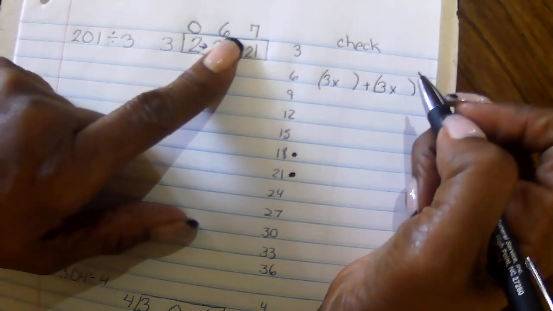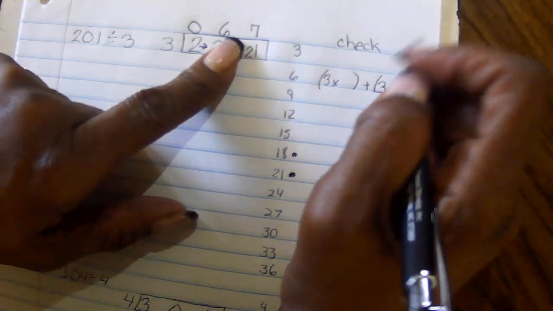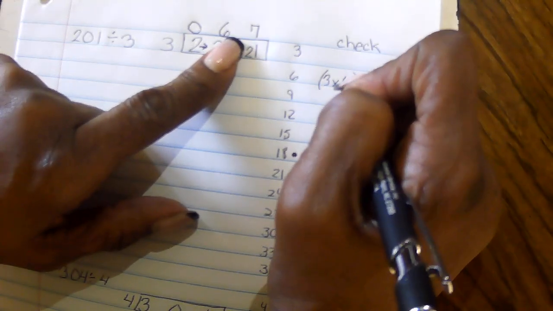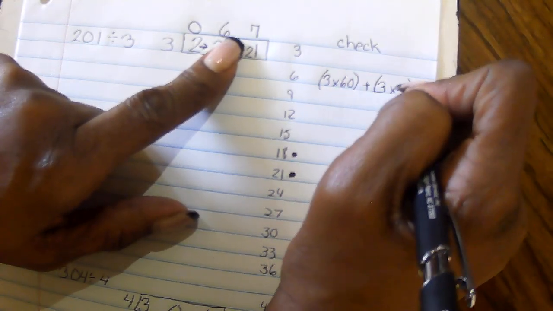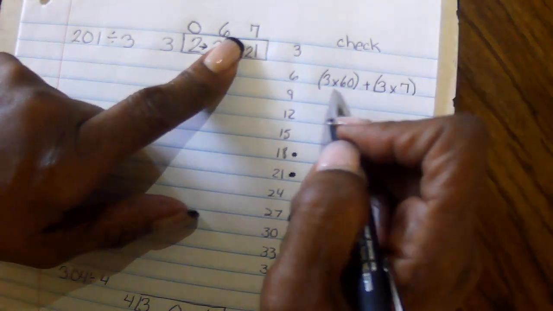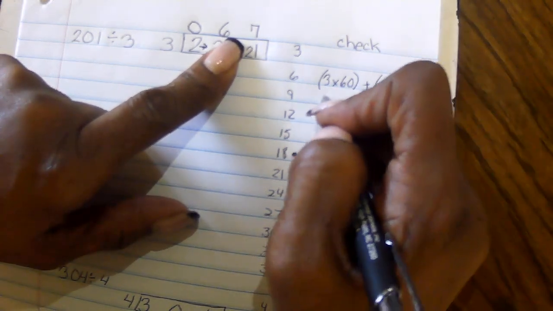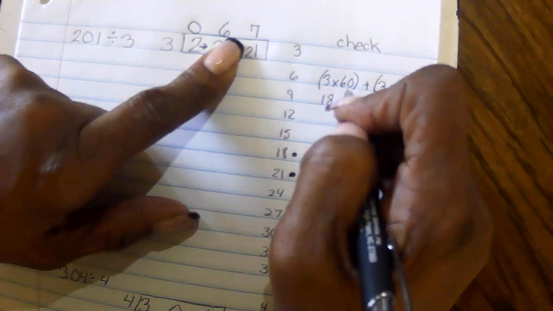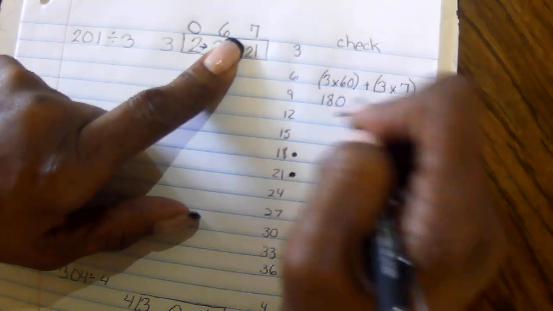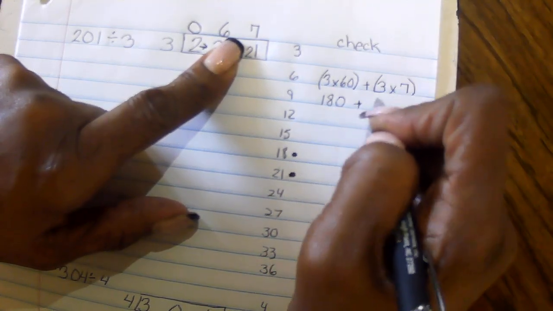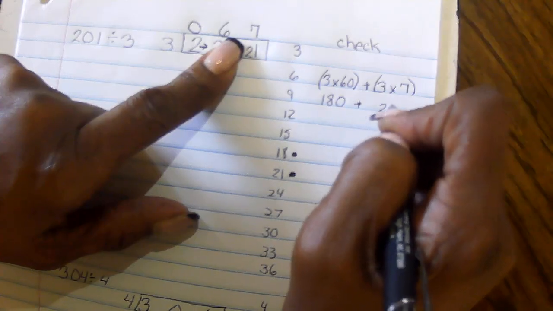And we have 67. Well, what is the expanded form for 67? And that is 60 and 7. So we have 3 times 6. That gives us 18. We're going to bring down the 0. Plus 3 times 7 is 21.